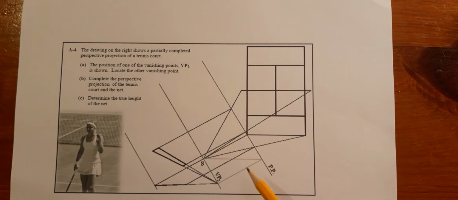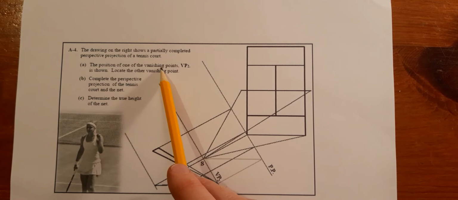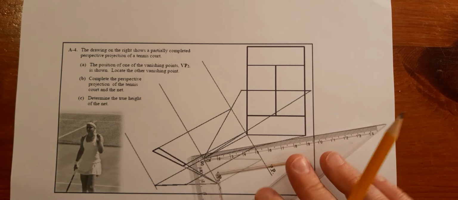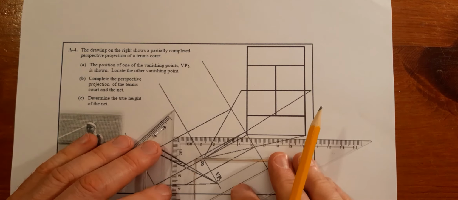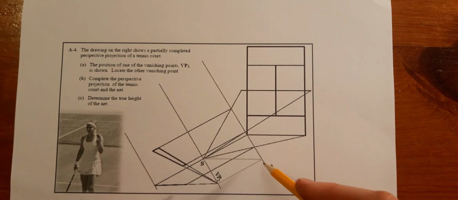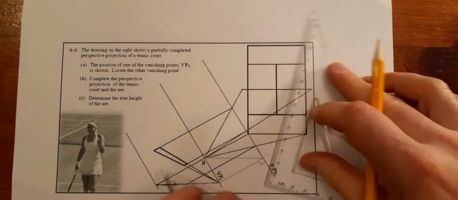Coming to the last one here now. This is partially set up, it's perspective. So the position of one of our vanishing points, VP2, is shown. Locate the other vanishing point. Well, how do we get a vanishing point? All the lines are running in two directions. You put it down, you go to the spectator, draw a line, and where it hit there, you come off at 90 degrees. And we'll do the same thing the other side then.